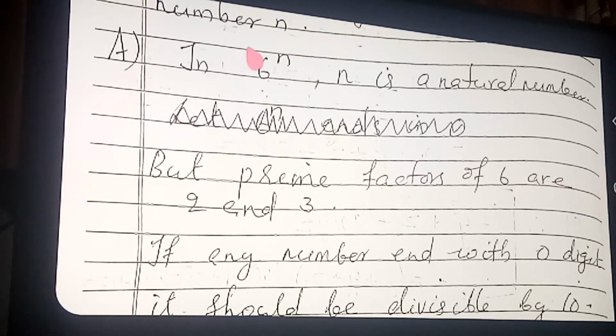Okay. But first you see the factors of 6. Which are the factors of 6 coming? 2 and 3. The factors of 6 is coming as 2 and 3. Your question is that the number 6 raised to n can end in 0.